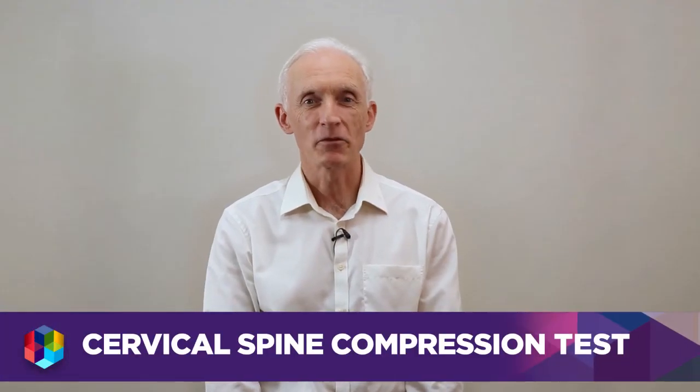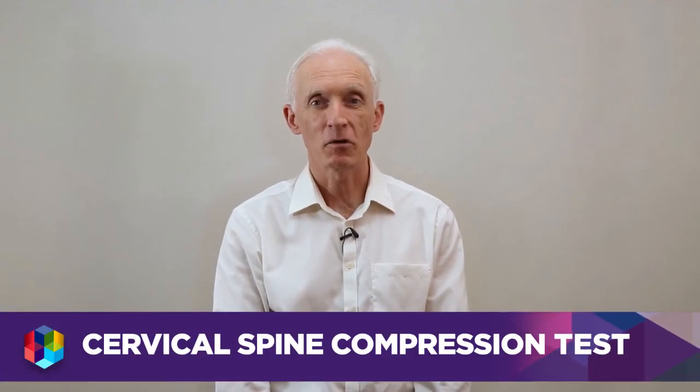When assessing patients with non-traumatic shoulder pain, the possibility of referred pain from the cervical spine should be entertained, particularly when the pain is in the posterior part of the shoulder, the usual site of referral from the lower cervical spine. A simple screening test for this is the cervical compression test.